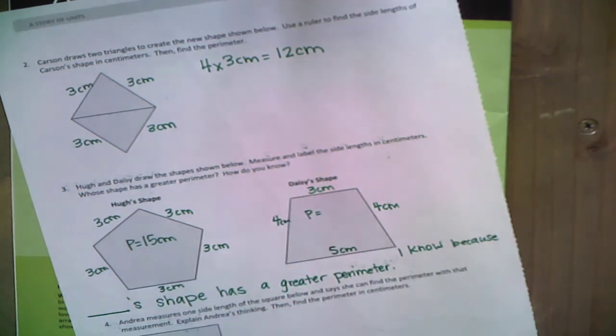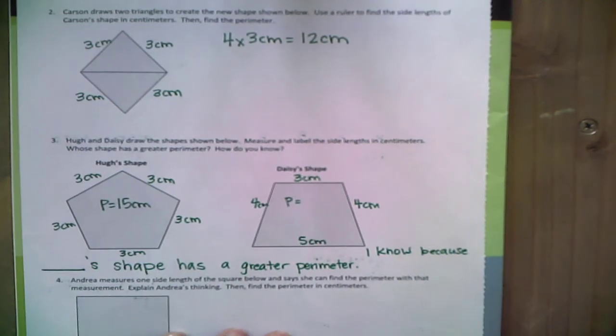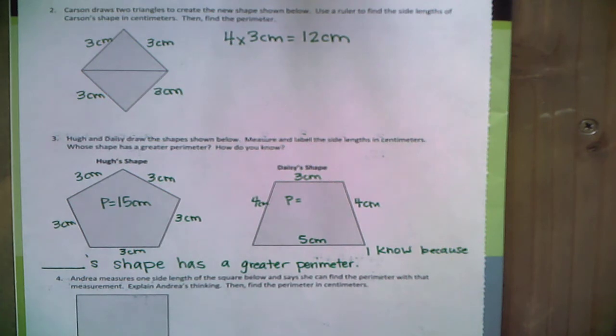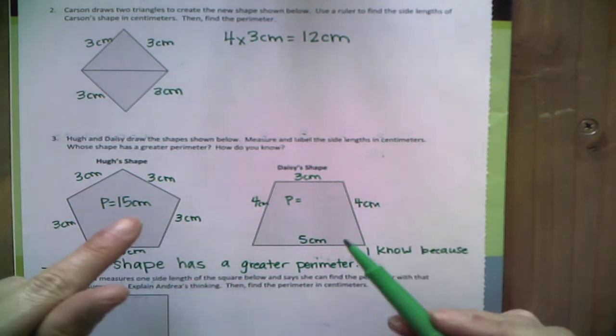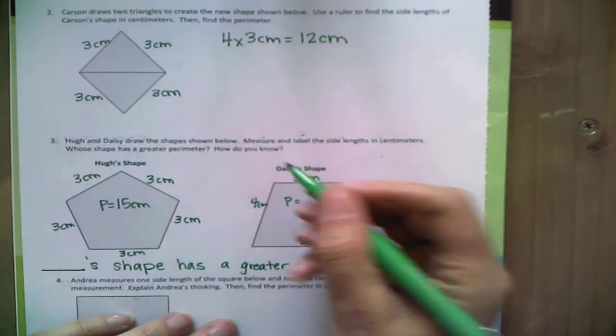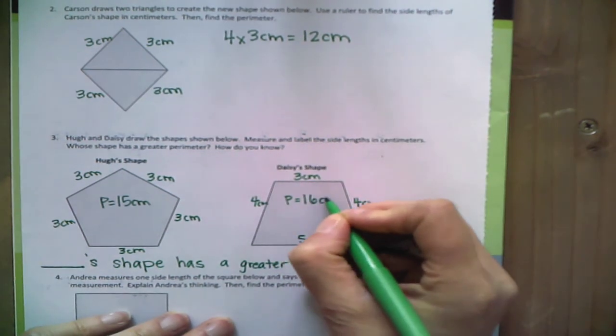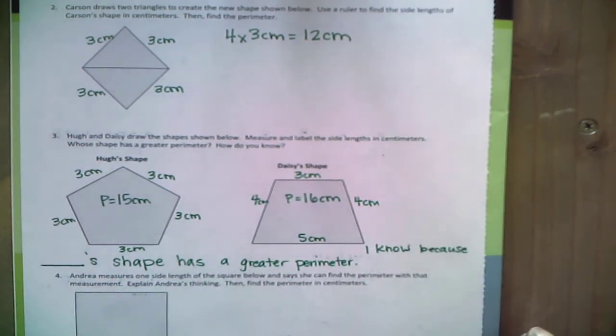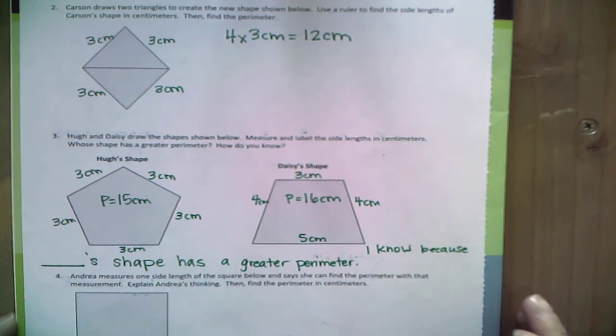So perimeter is, go ahead and add that up. You could do 2 times 4 plus 3 plus 5. What would you like to do? Perimeter equals, what do you have? 16. Okay, so now we know.